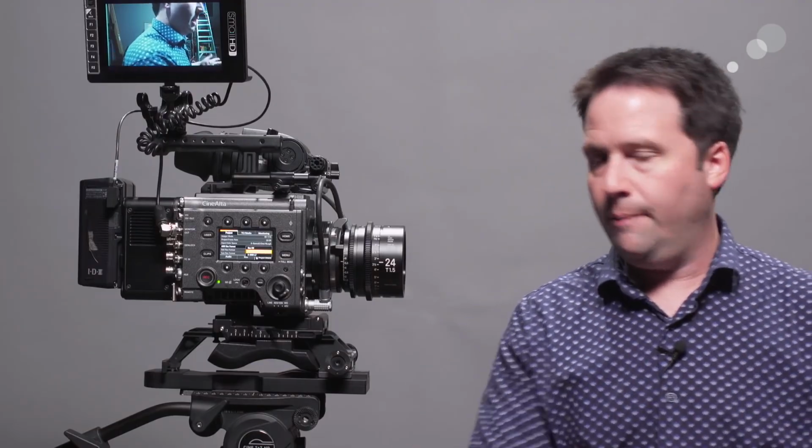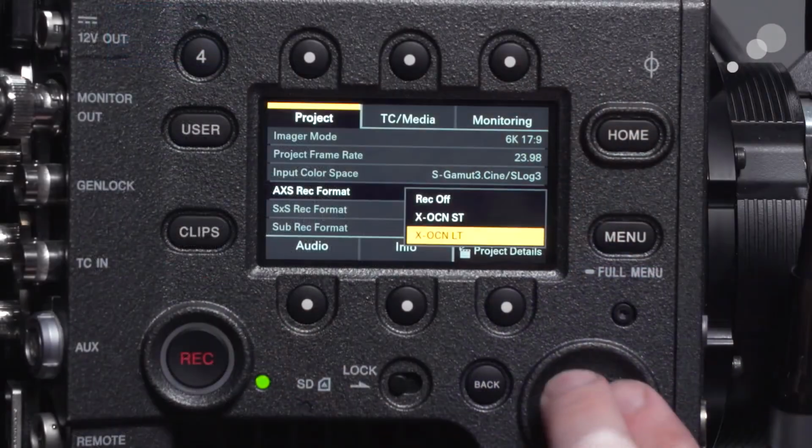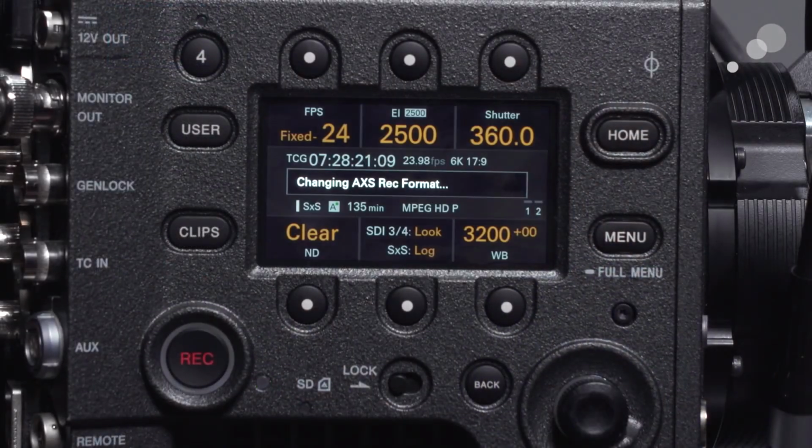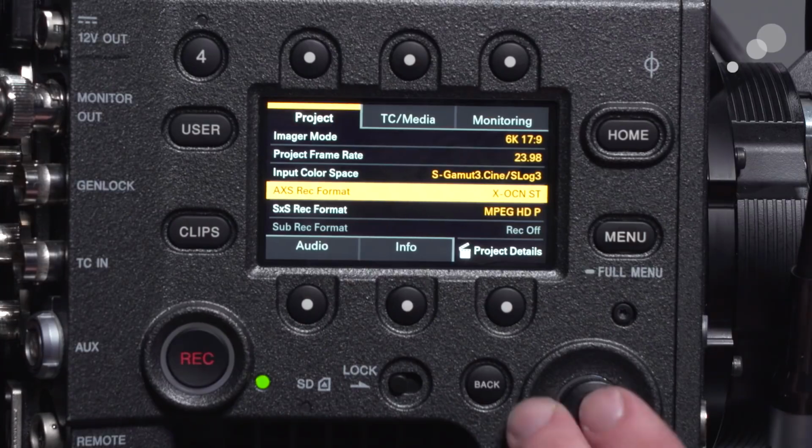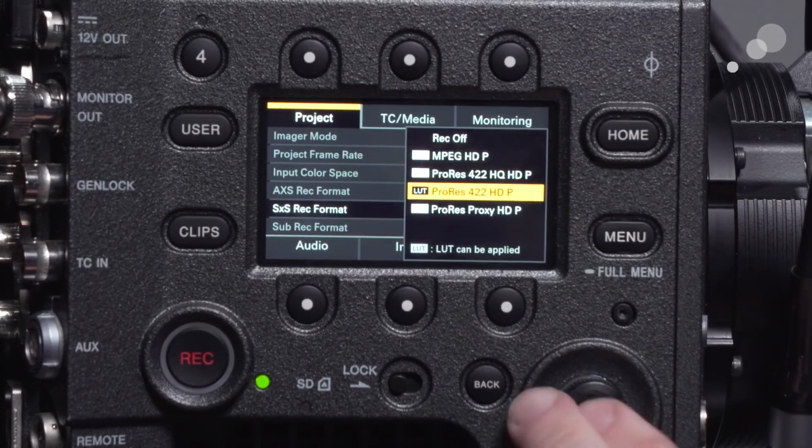The Sony RAW is only really available in the 4K mode. Because I'm in 6K, I can't do it, right? So 4K Sony RAW is still there, but if I go beyond that, I need to use the XOCN. If I turn that on, you're going to hear the R7 working up to speed there. It's going to kick on and make some noise and spin up. Once it's enabled, then I can also choose what I want to record to the S/S card.